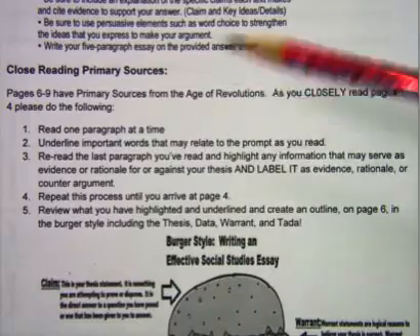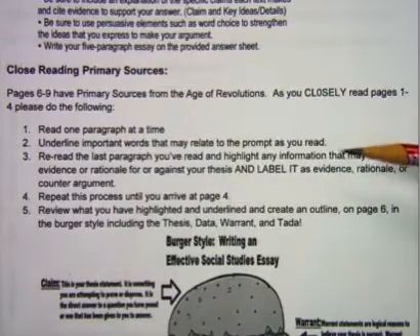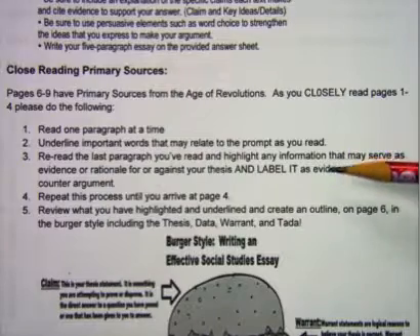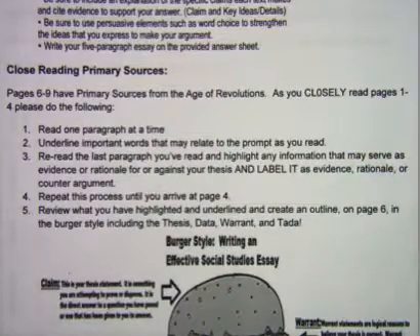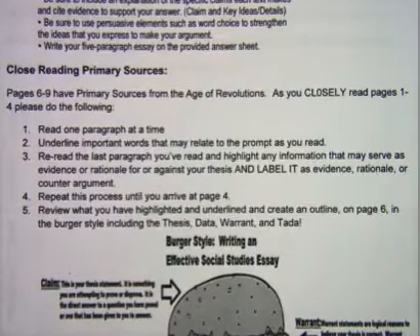So just like last time in the close reading, we're going to read one paragraph at a time. And we're going to underline important words that may relate to the prompt. So if it's something that has to do with independence or revolution, Mexico, France, or the United States, we know that that is important. We're going to reread the last paragraph we've just read and highlight any information that may serve as evidence or rationale for or against the thesis, and label it as evidence, rationale, or counterargument.